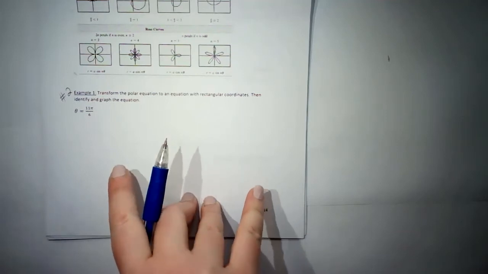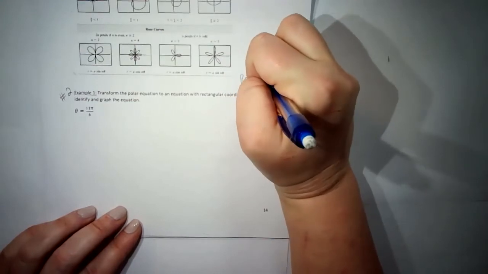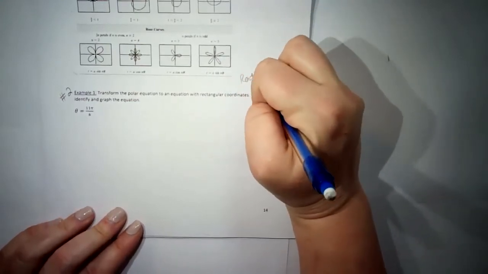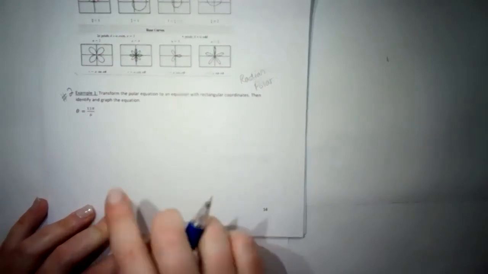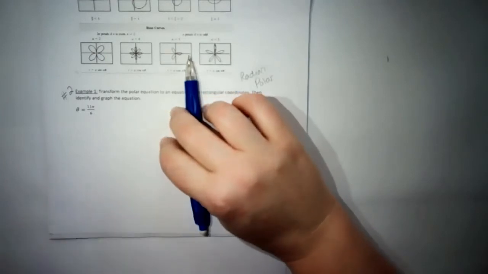If you want them in your calculator, you need to be in radian mode, and you need to be in polar graphing form. You need to be in both of those, especially radians, because we're about to get into some rads. Normally it doesn't really matter, but you do need it for this. So here we go. Let me get all focused.